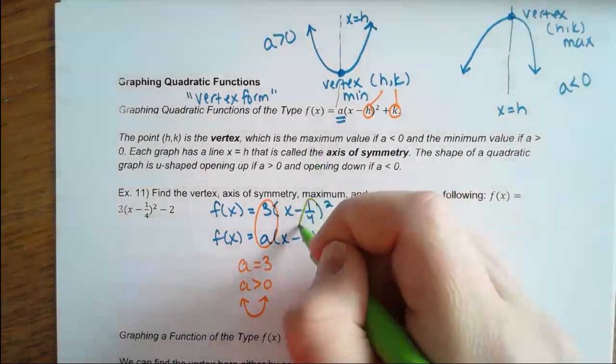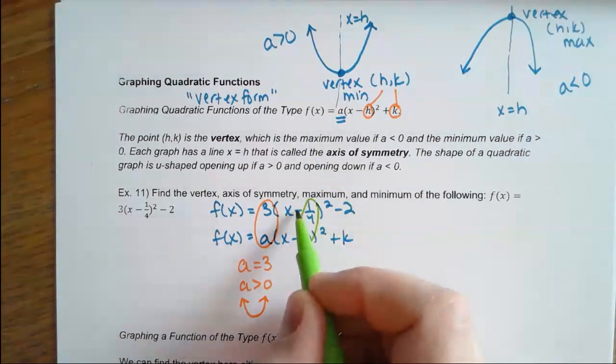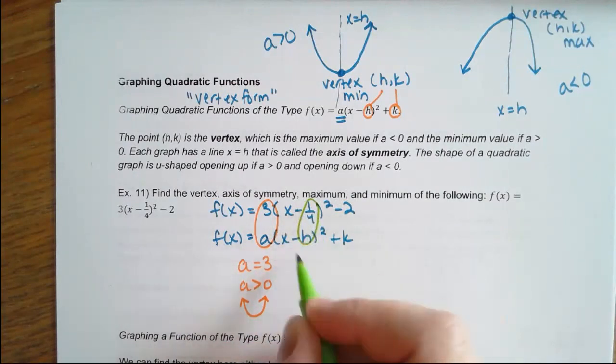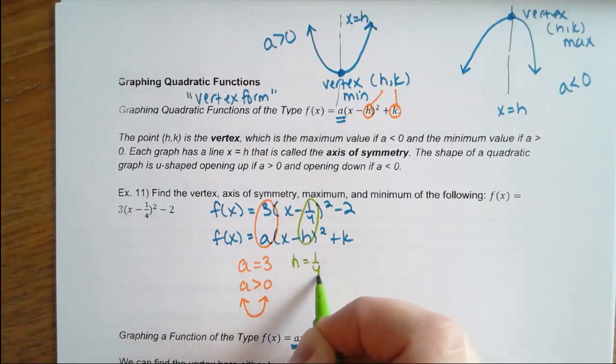Now I have my h matches with the 1/4. Notice that I have a minus minus here. So the signs don't matter. The signs are the same. I'm just looking at the number. h is 1/4 here.